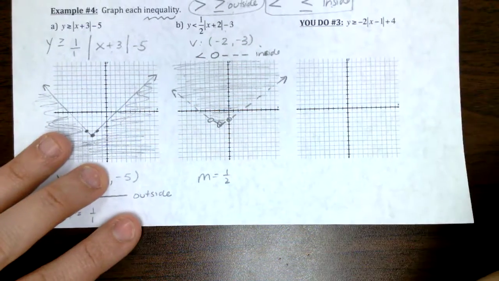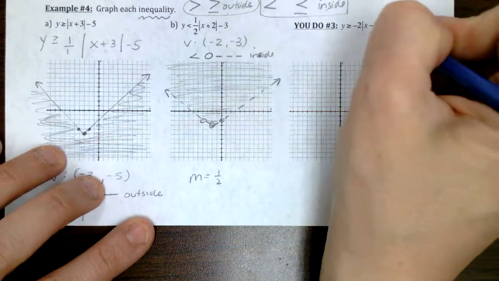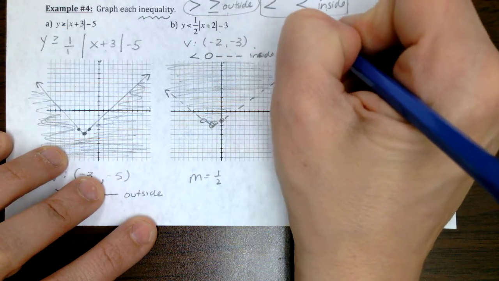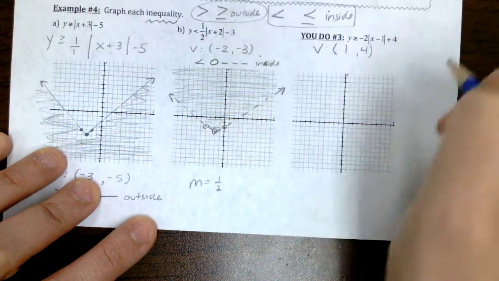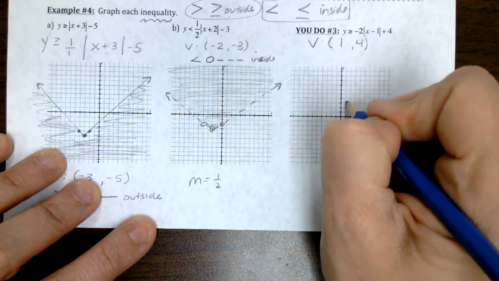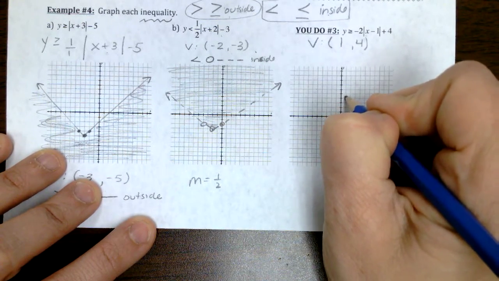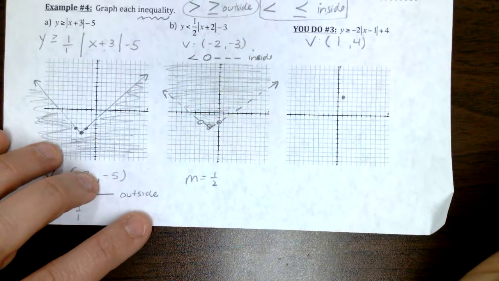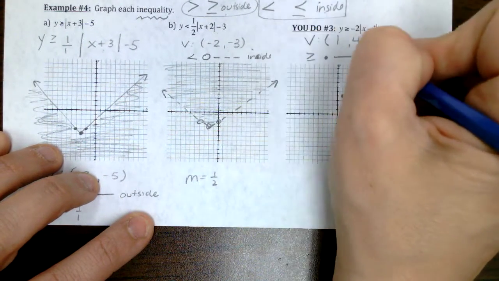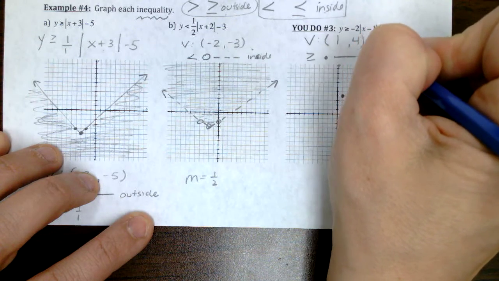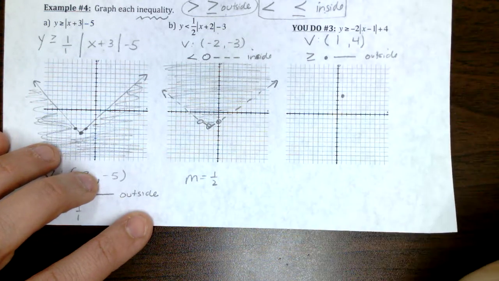Let's do one more. For example 3, it's in the correct form. My vertex is going to be at +1, 4, over 1, up 4. Because I have greater than or equal to, it's a solid line. And greater than means I'm going to be shading outside of the mouth.